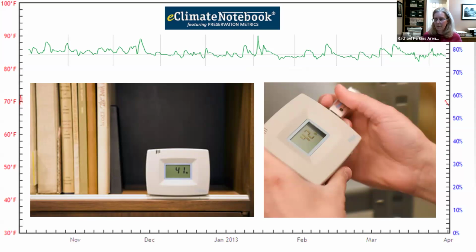This is the PEM2 from eClimate Notebook. I think the first PEM came out, and the IPI staff who are on this webinar will correct me in the chat, hopefully, but my memory was somewhere around 2000. So, certainly well over 20 years ago.